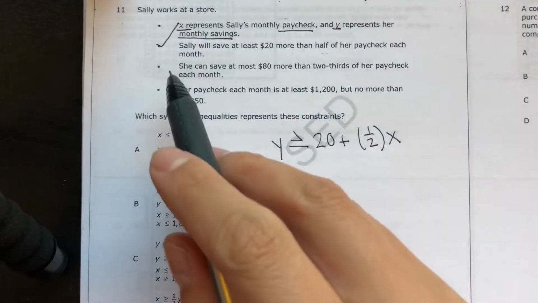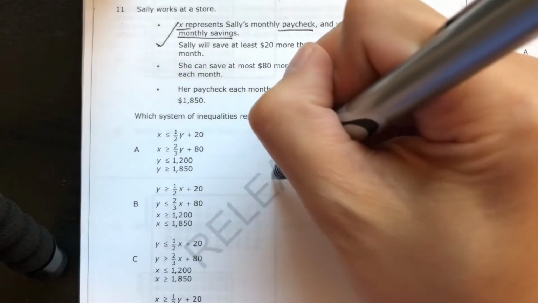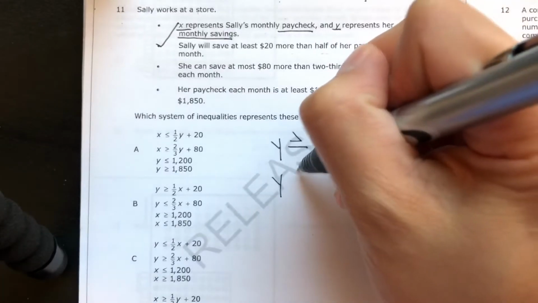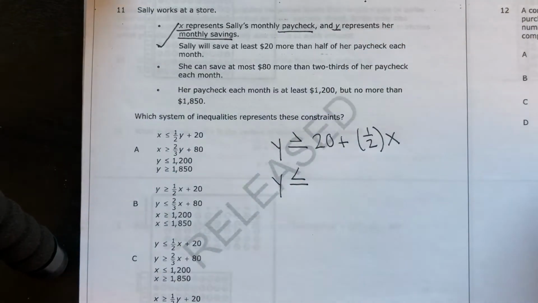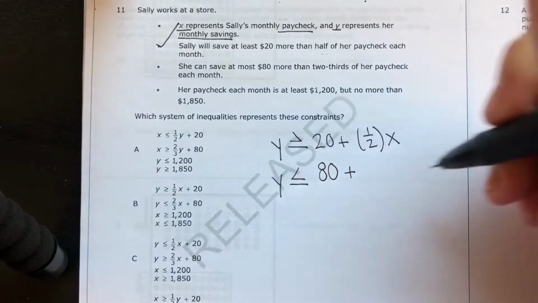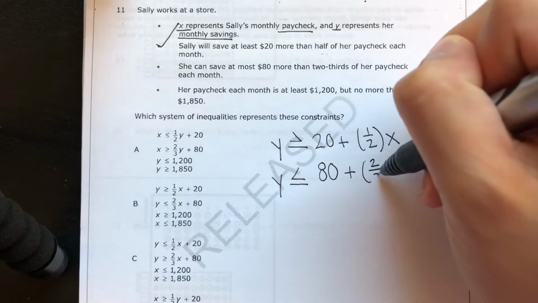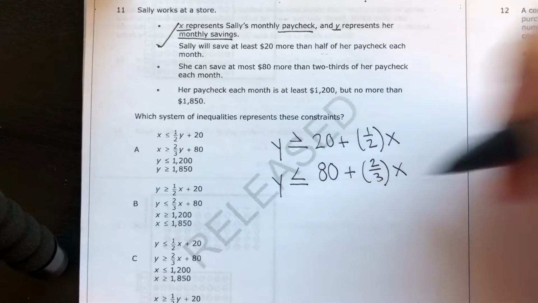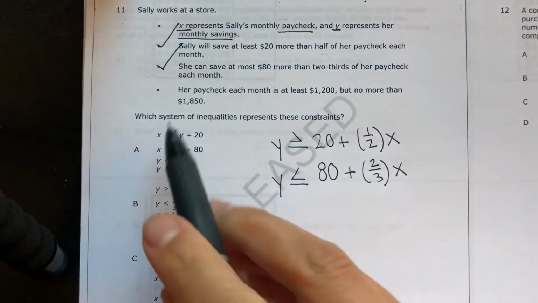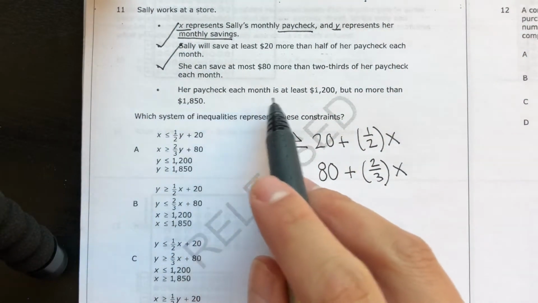So this one's done. Next, she can save. So again, we're talking about her savings again. At most. At most means less than or equal to 80 more than. So 80 plus 2/3. So 2/3 of her paycheck, which again is the letter X. So I have these two right here. Lastly, the inequality, her paycheck each month.